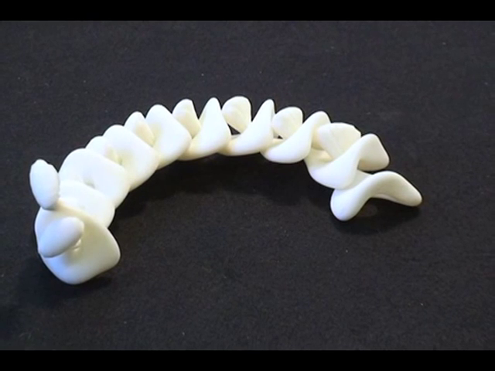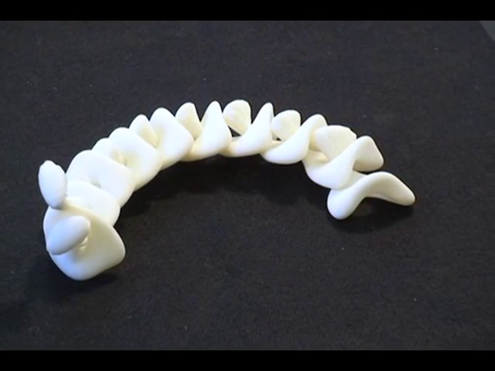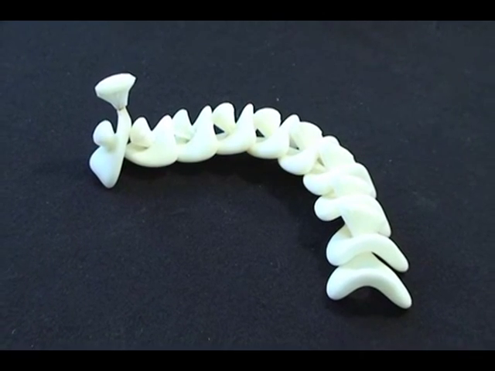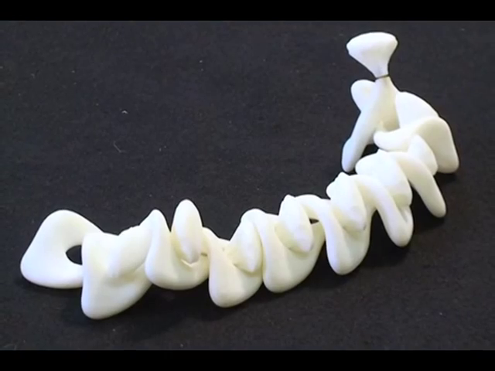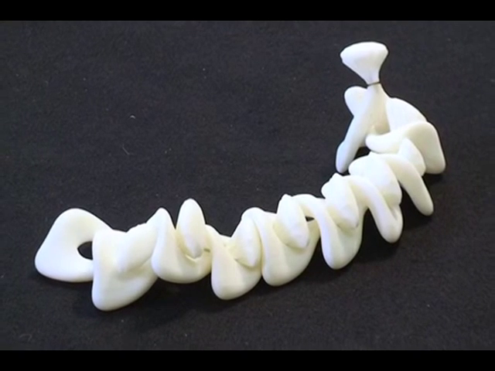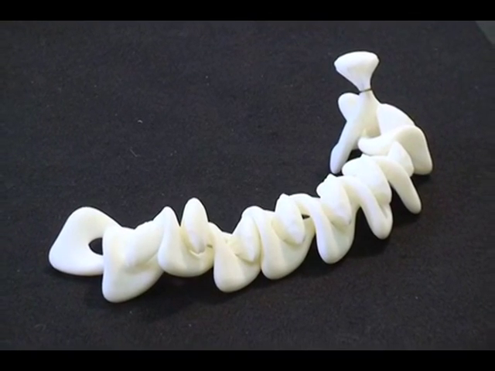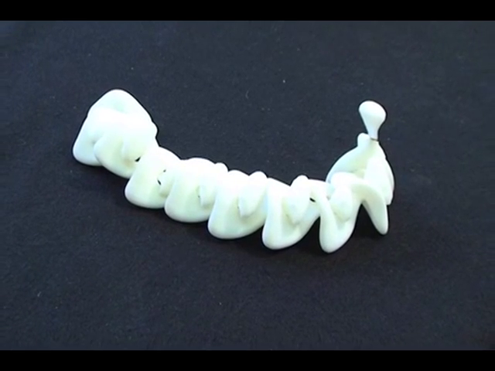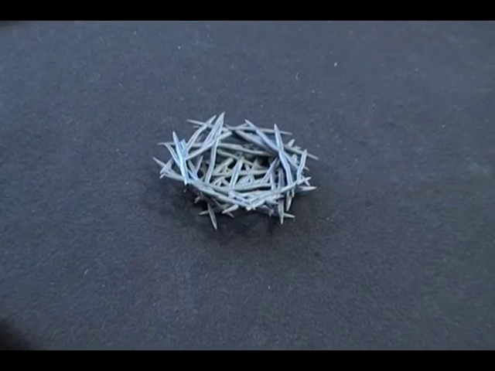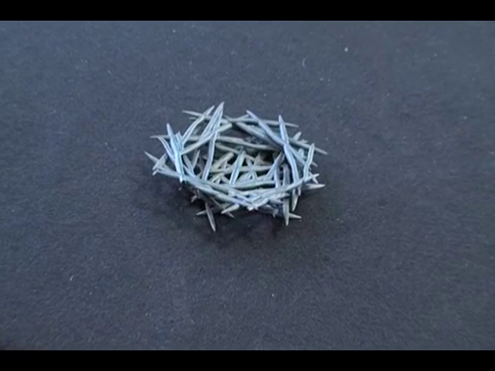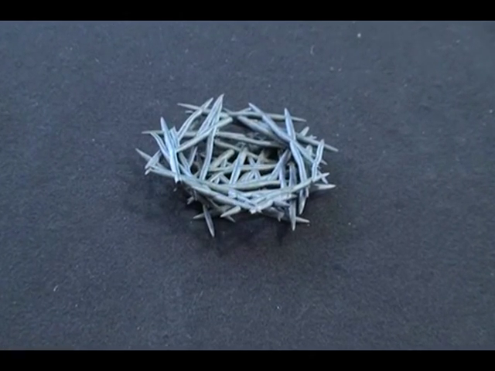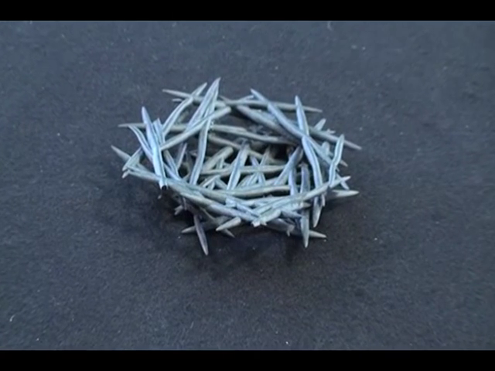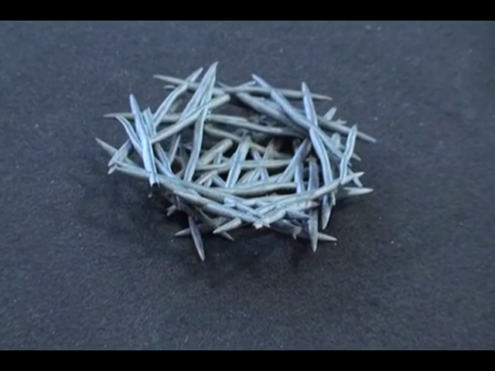You can now see a necklace which was designed in this system and then printed. To create an object like that, done in CAD, would probably have taken an experienced programmer a very long time. In the Chameleon, it was done within a couple of hours. You can now see a nest, which was also designed in this system. Very easy to design in the Chameleon. And again, this has been printed.